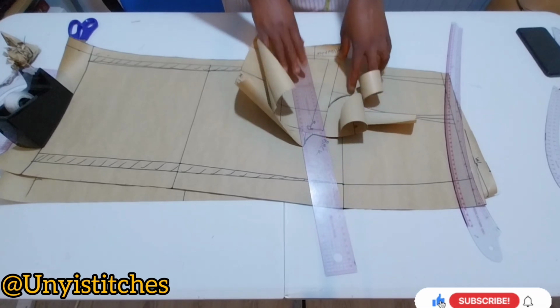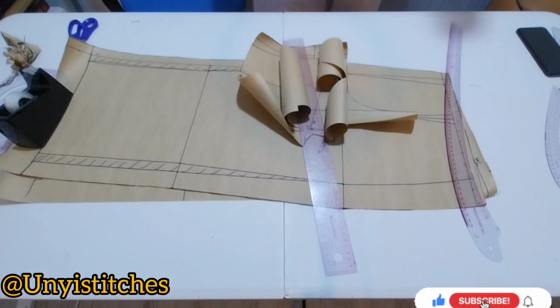Look out for part 2 of this tutorial, in which we are going to sew this beautiful dress.